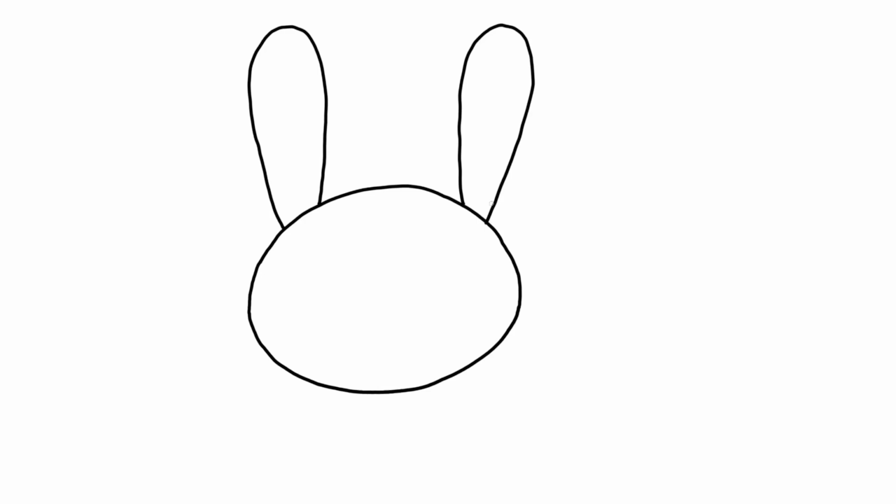Now let's draw eyes. A big circle, a small circle inside. Fill it up. Same on the other side. Now a small one. Fill it up.